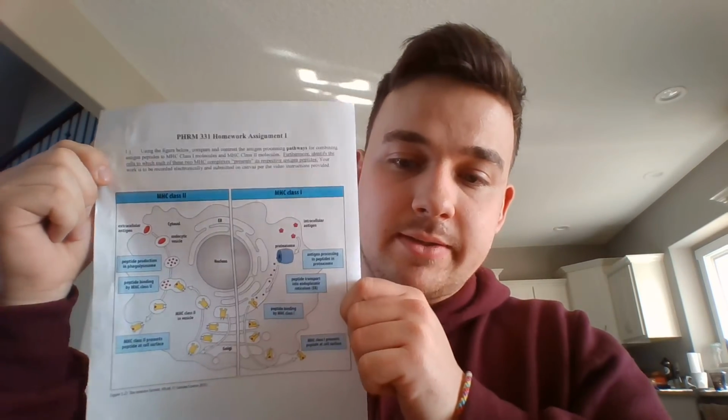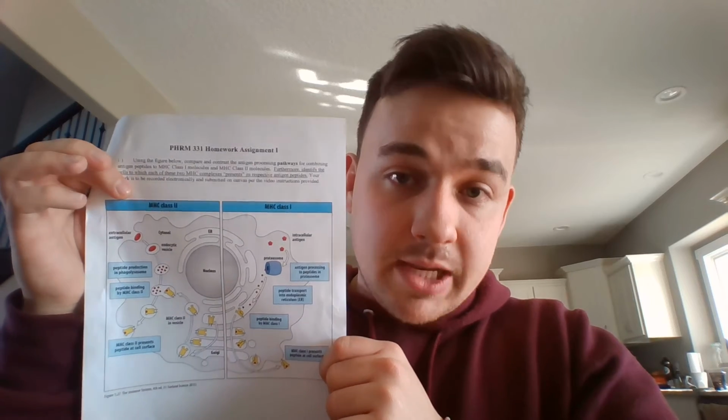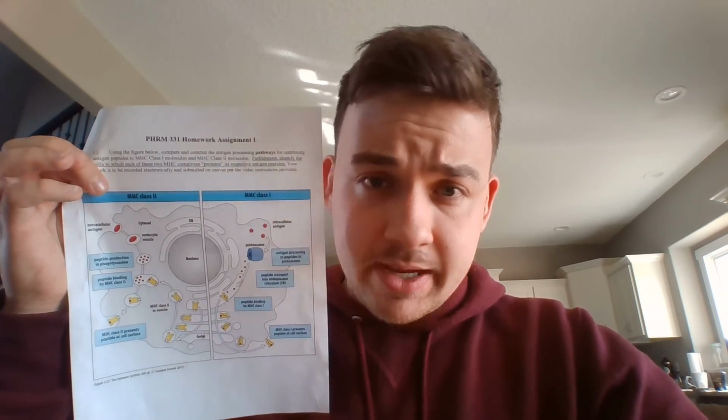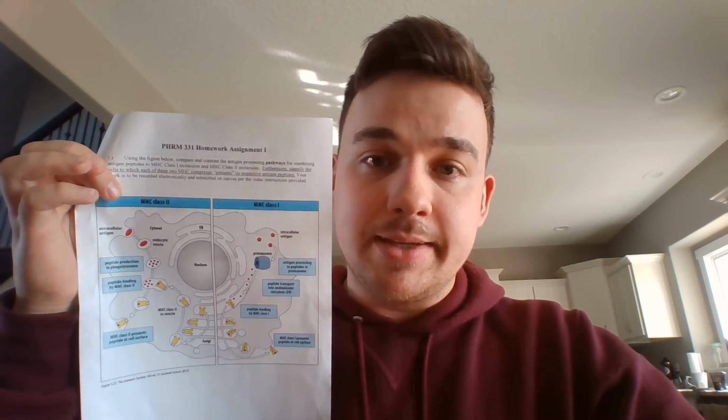So major differences, again, to highlight these: MHC class 2 proteins are endocytic processing within vacuoles, and it grabs exogenous antigen. They're professional presenting cells that are not actually infected by the antigen itself, and they present to T helper cells, which utilize CD4 as a co-receptor.